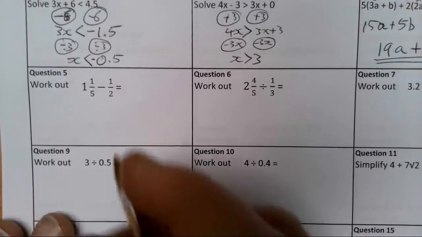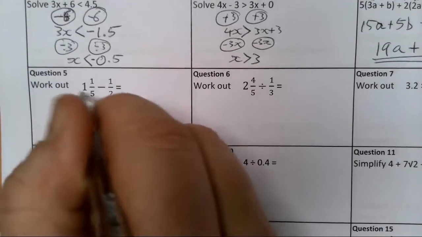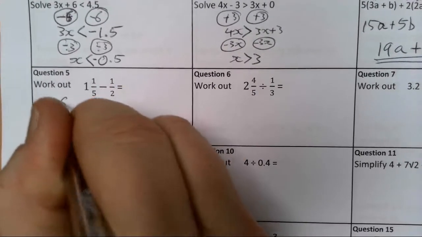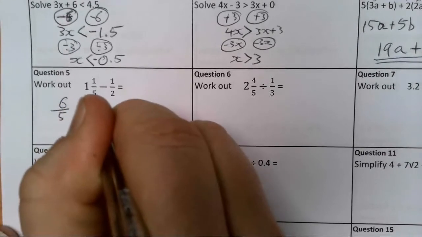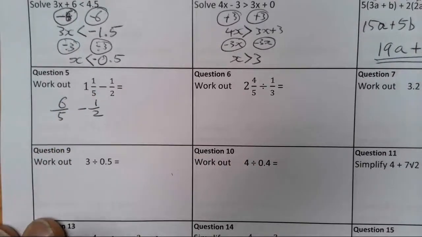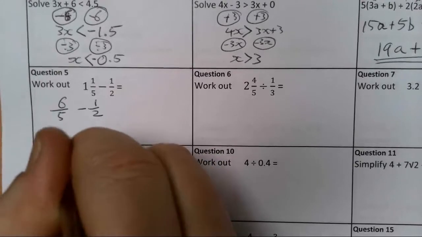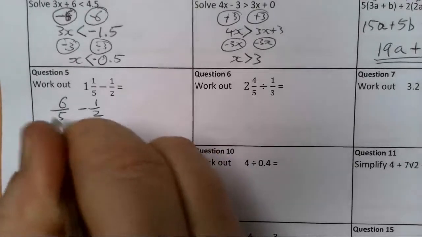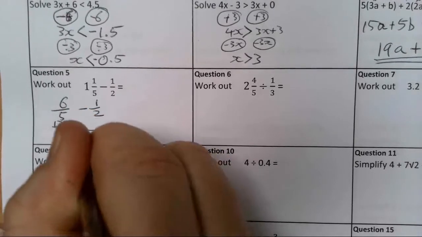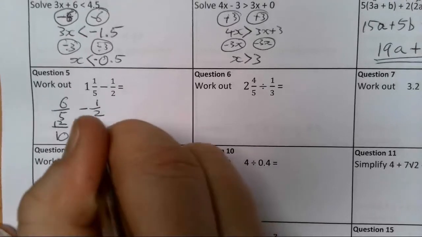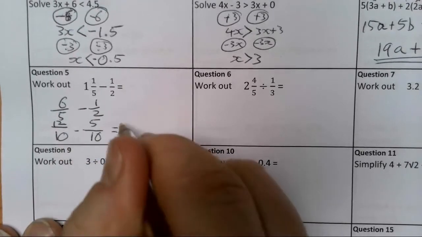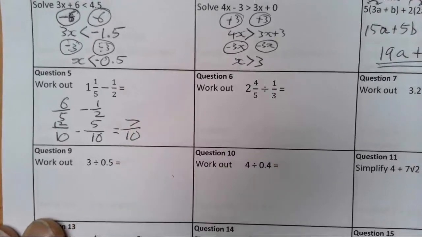Question 5. We've got subtracting mixed numbers. So 5 and 6/5, and I'm going to take away 1/2. Look for the lowest common multiple as a denominator. So I've got 10 and 10. That's times by 2, which gives me 12 tenths. That's times by 5, which gives me 5 tenths. 12 take away 5 is 7. 7 tenths is my answer.